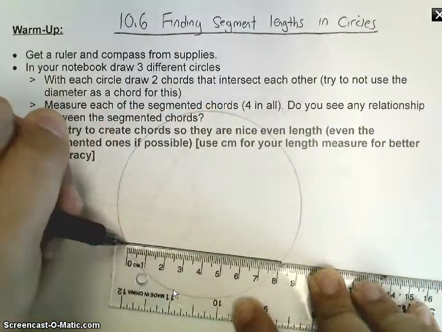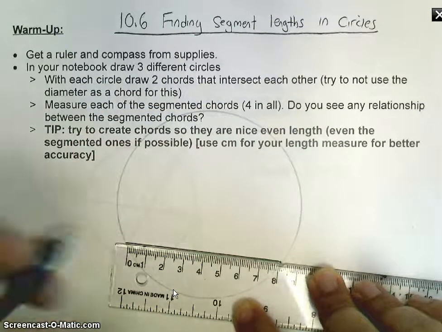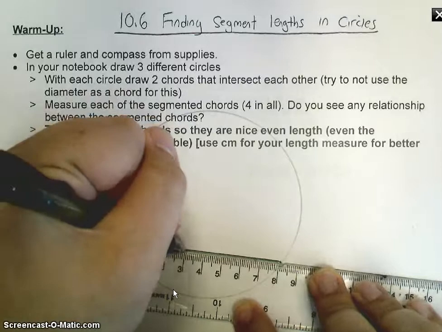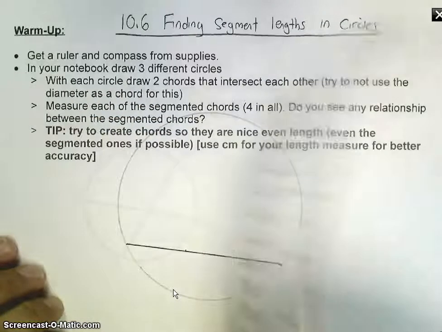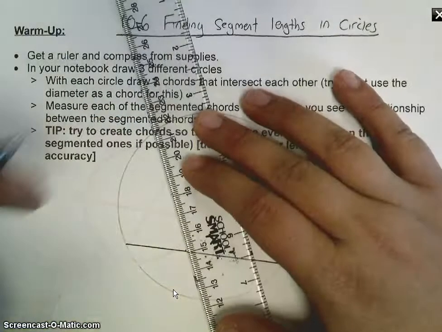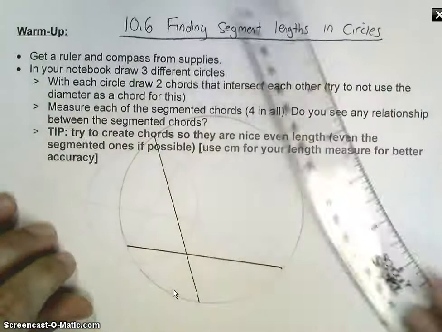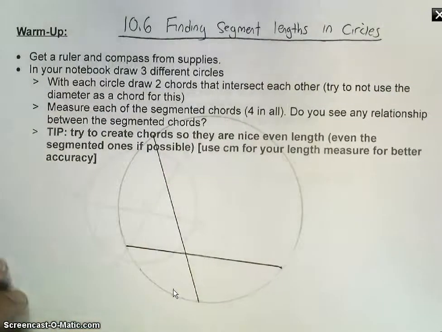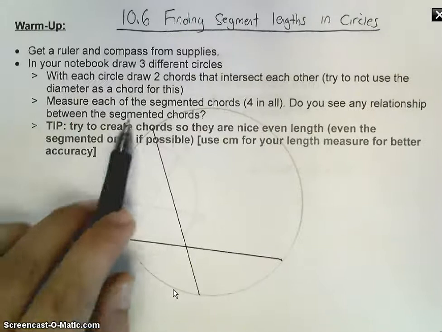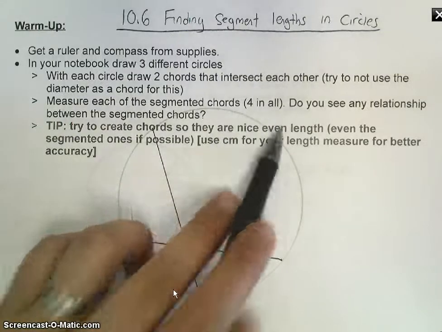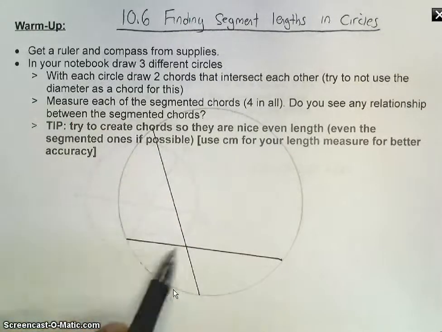So I'll do that. And don't mind my marking here. Alright, I'm going to make another chord as such right here. So, now that I have these 2 chords drawn, I want to measure each of the segmented chords. There's 4 of them in all. So I'm going to measure this guy right here.